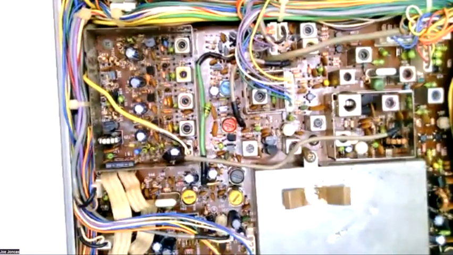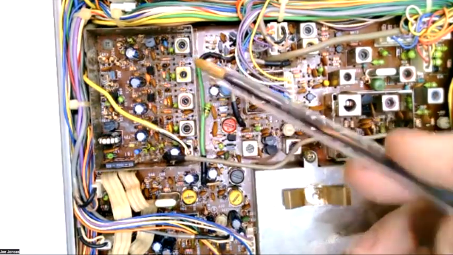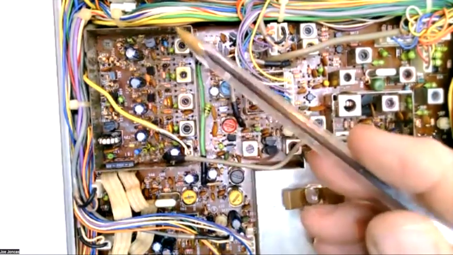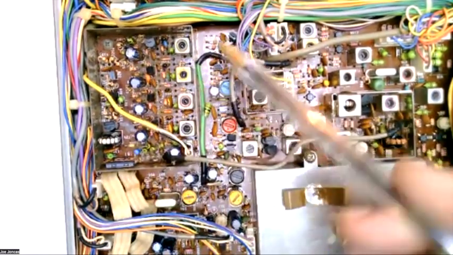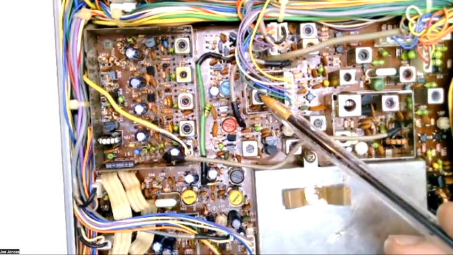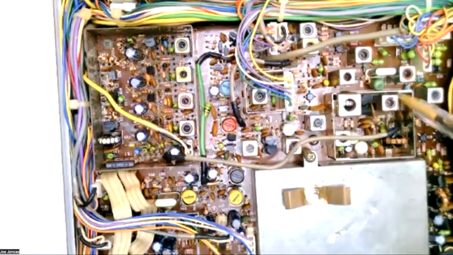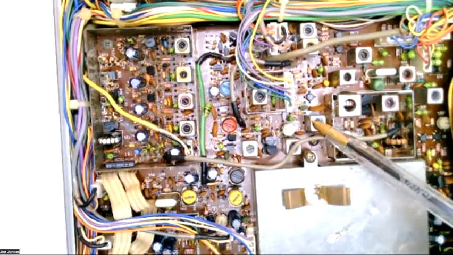Okay, now, remember we were talking about isolation? Now, I believe this is probably the IF strip right here. That's just a quick guess. But see this metal frame here? That creates isolation to keep it from interfering with stuff over here. Here's another transformer, and here's a shield. Here are some more transformers, and here's a shield. That keeps these from interfering with each other.